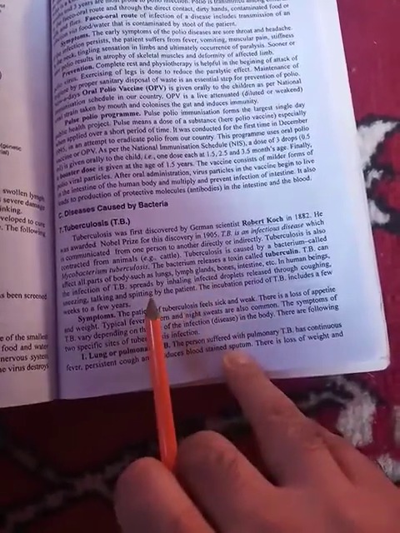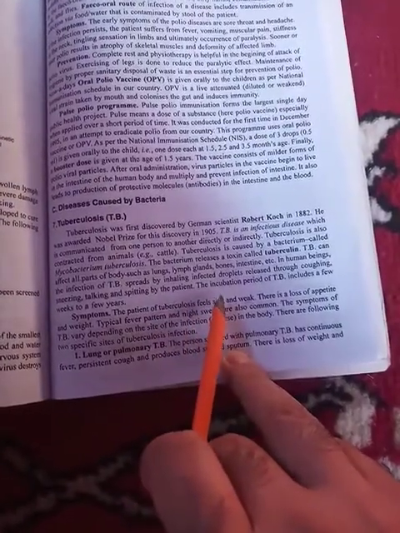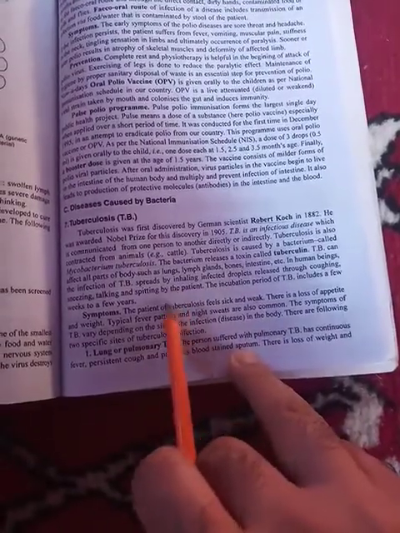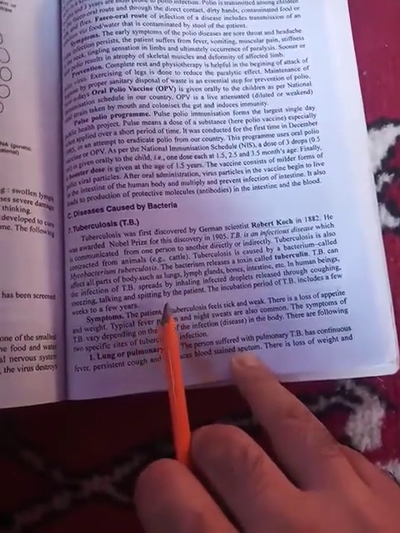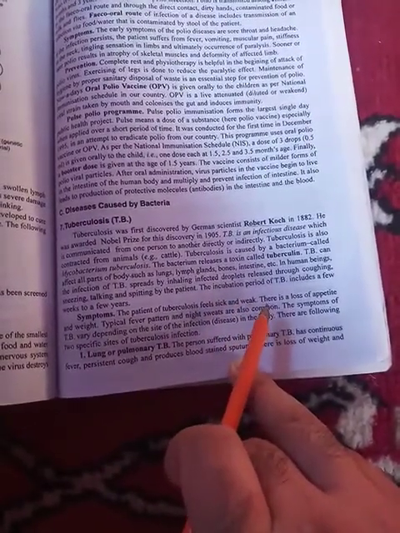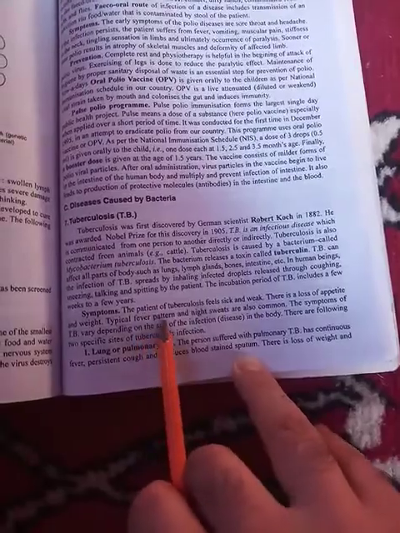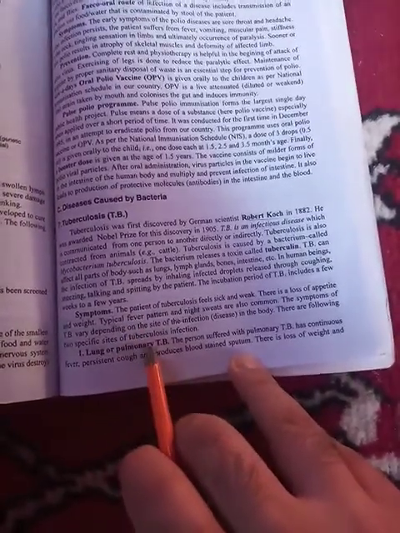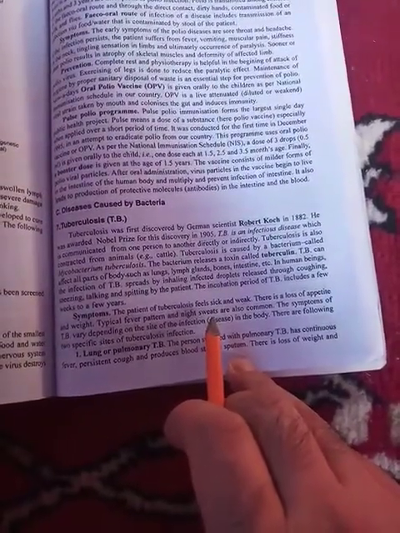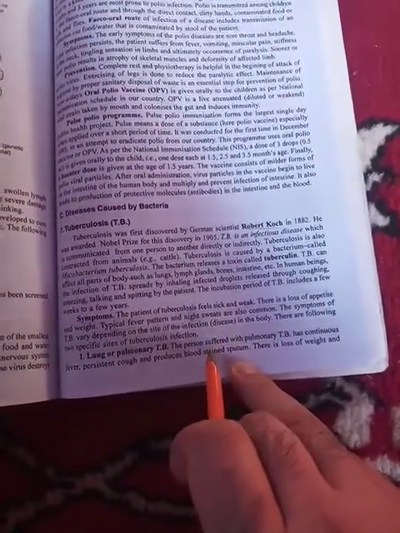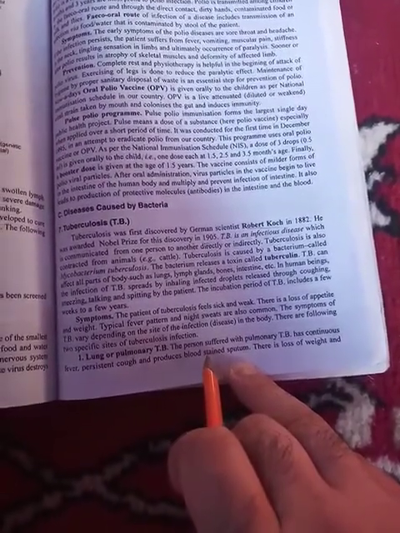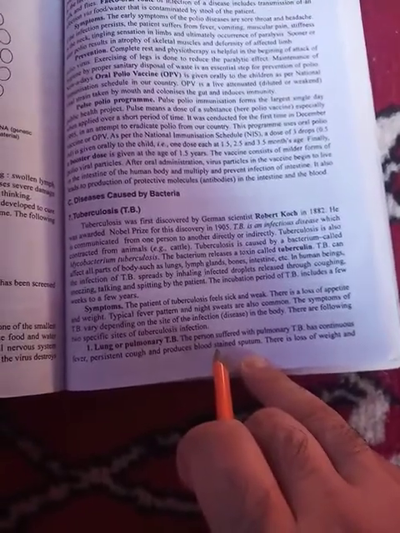The infection of TB is spread by inhaling infected droplets released through coughing, sneezing, talking, or spitting by the patient, and the incubation period of TB is a few weeks to a few years. Some of the symptoms are feeling sick and weak, loss of appetite, loss of weight, high fever, and night sweats.